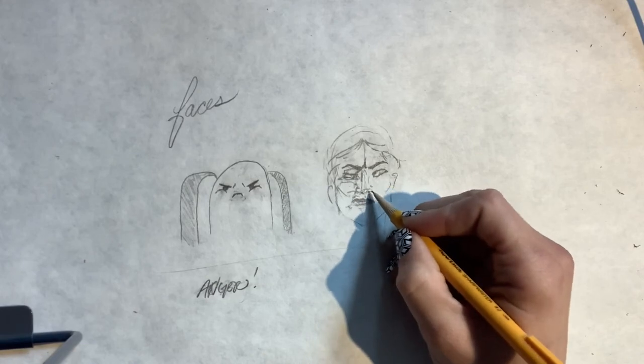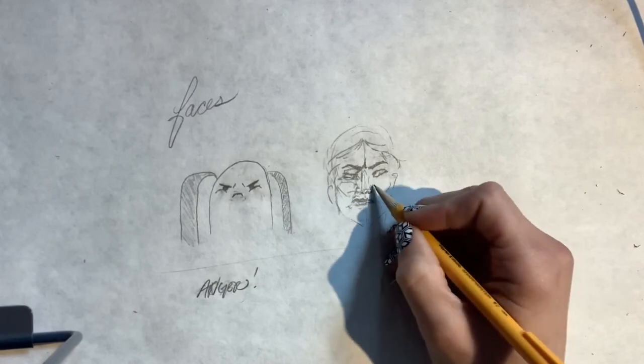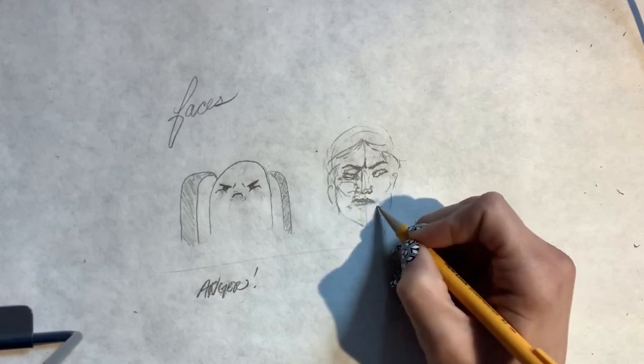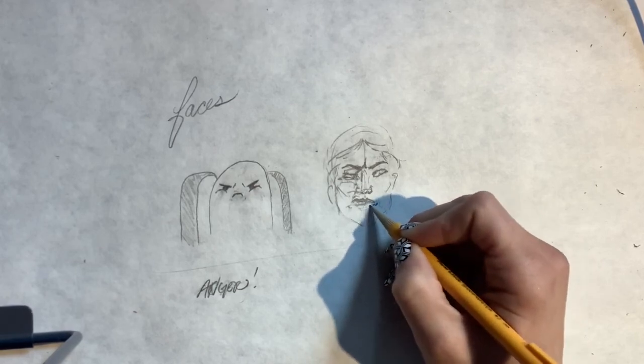So this one's a little more messy, but I hope that made sense. This one will just have kind of half frowning.